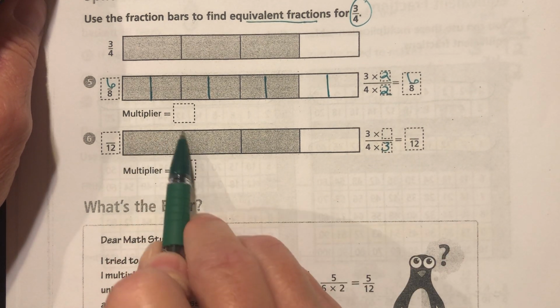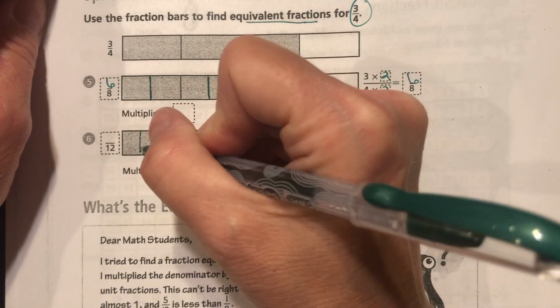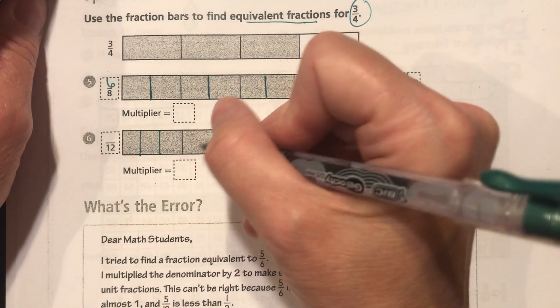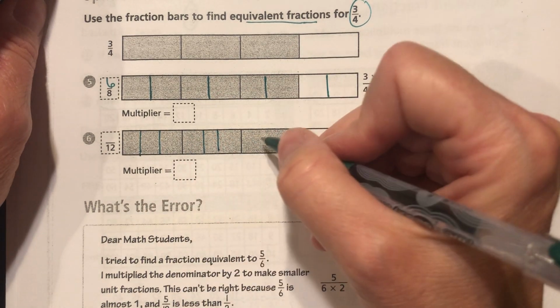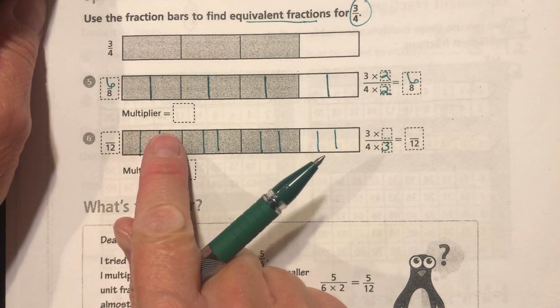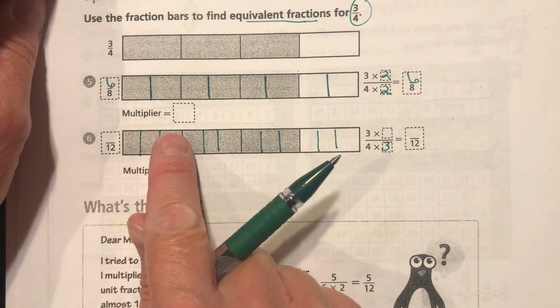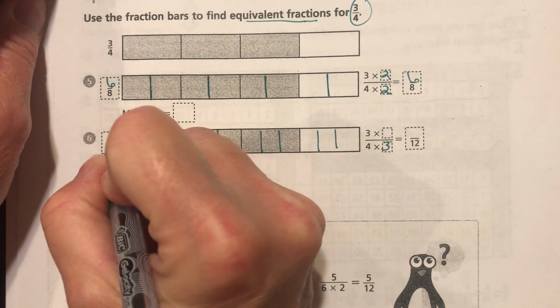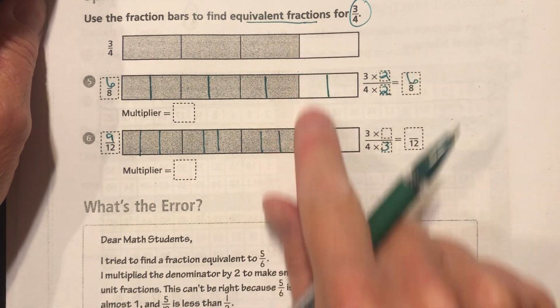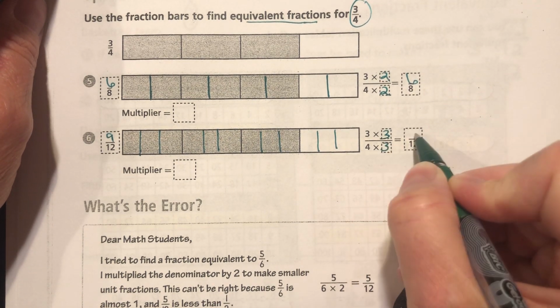That means each unit fraction I want to break up into 3 pieces. So I have to draw my 2 lines, and there's 3 pieces here. Draw another 2 lines, another 3, another 3, and another 3. Now you see we have 1, 2, 3, 4, 5, 6, 7, 8, 9, 10, 11, 12. And 3, 6, 9 of those 12ths is the same size as 3/4. And to get the 9, we would use the same multiplier. 3 times 3 is 9.